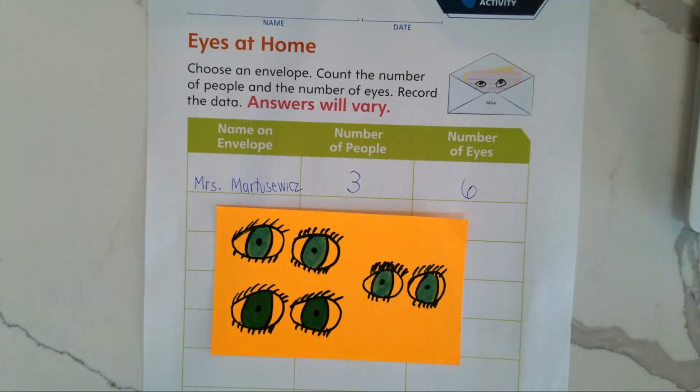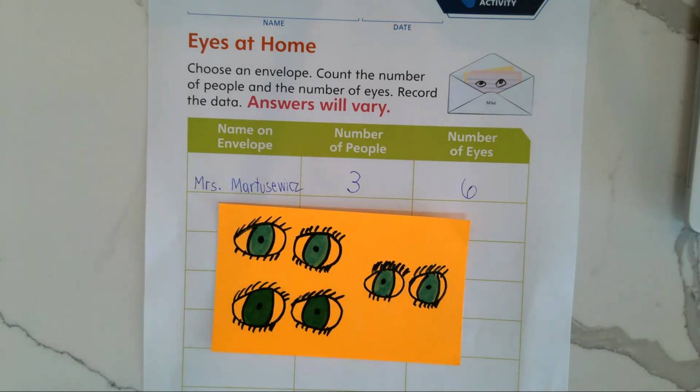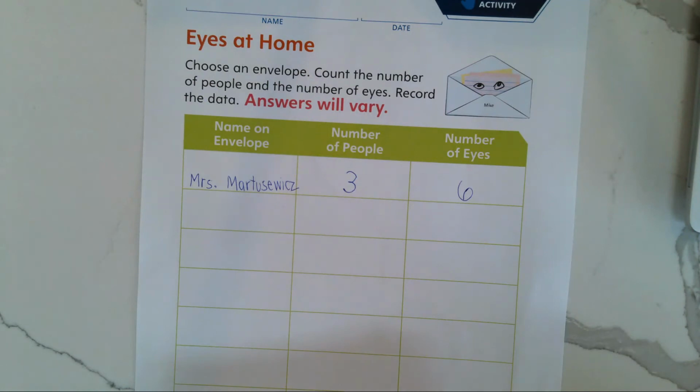Then you have a choice. You can create more cards to represent some of the other families that you know. So maybe you'll pick some of your friends and you'll draw the eyes in their family. Or maybe you'll pick some of your relatives. So you can create more cards, or you can use the ones that I have sent you.